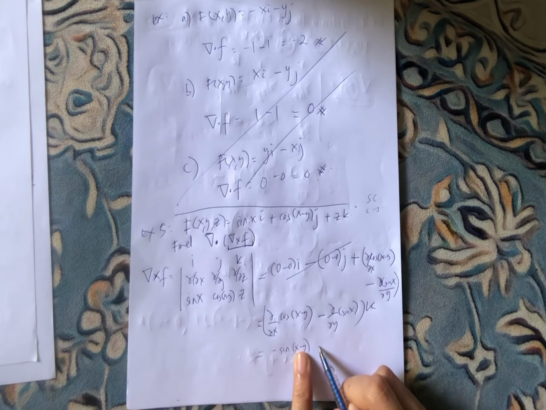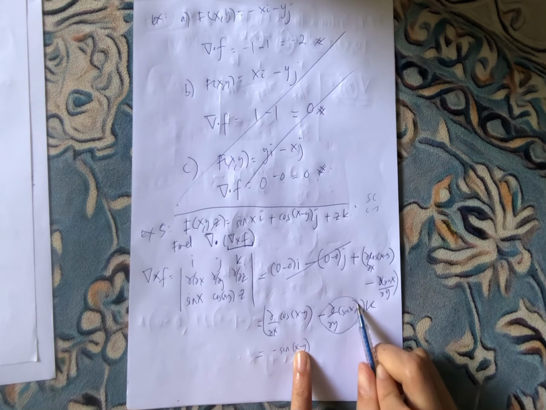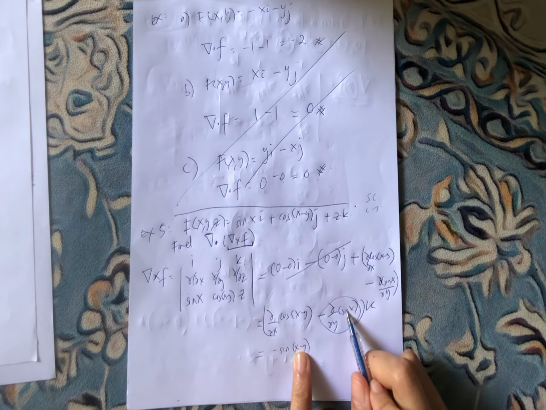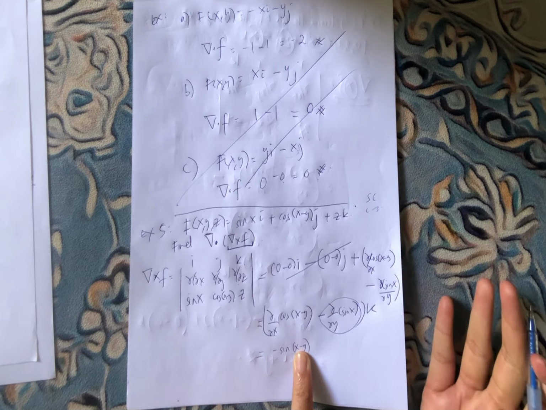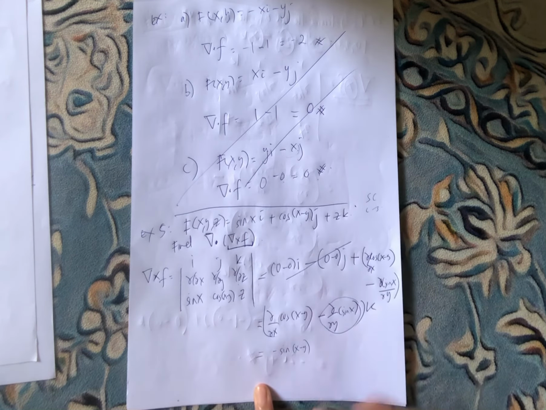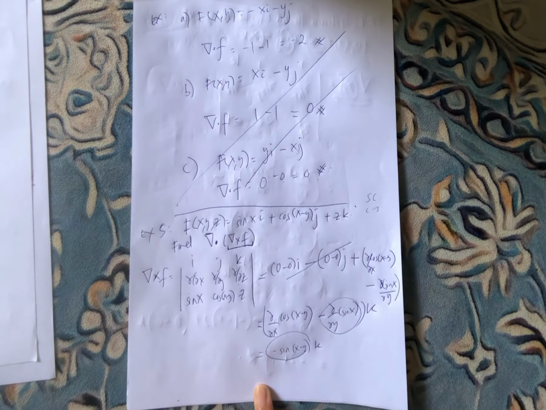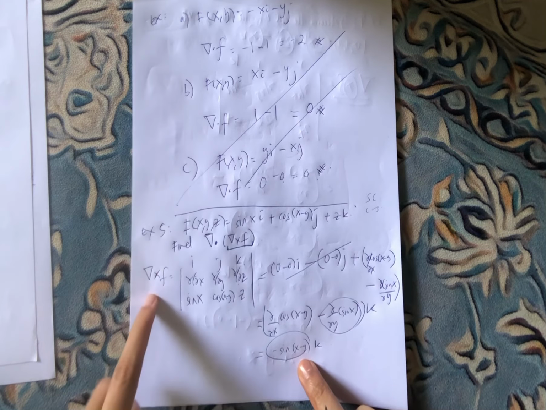Then you solve this one: d dy of sin x is equal to 0, since this is sin x and this is y. Therefore, this is the answer that you have. This is the answer for the cross one, the curl.